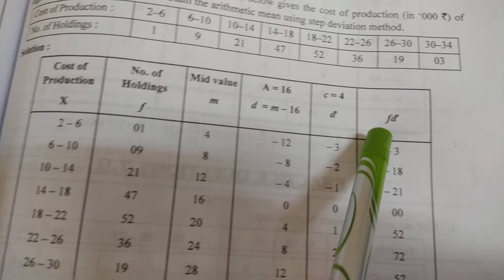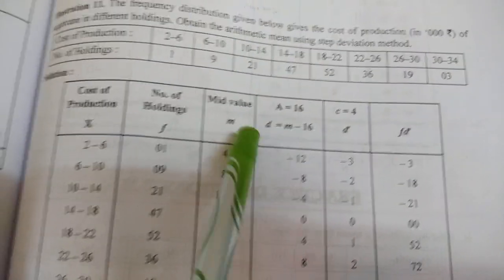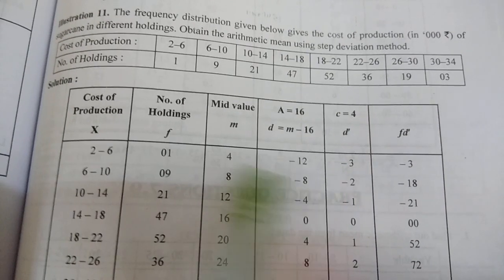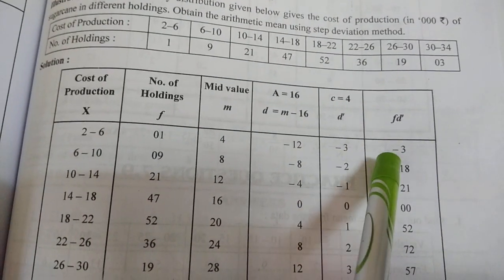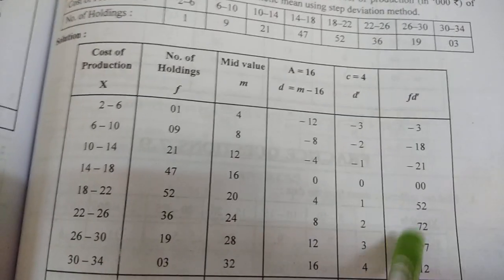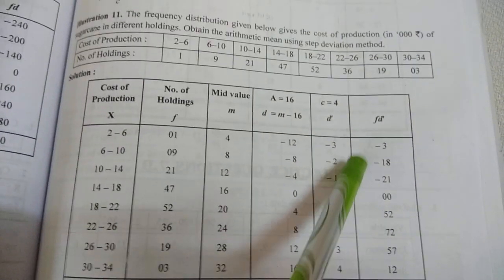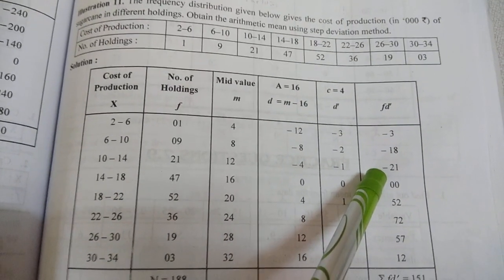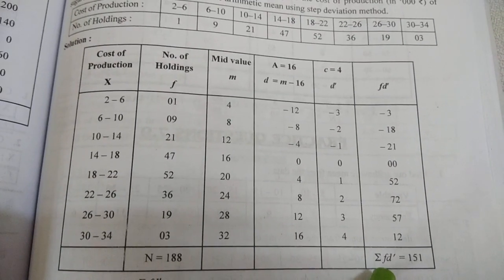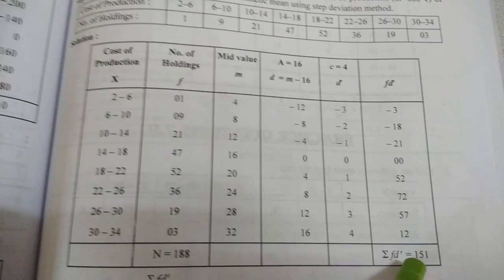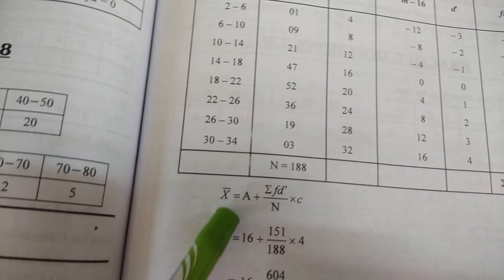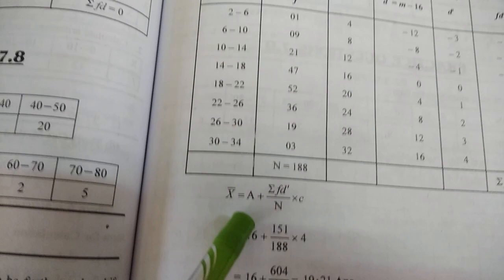The next step is fd dash, which means multiplying f with d dash. 1 multiplied by minus 3 is minus 3, 9 multiplied by minus 2 is minus 18, and so on. Add the negative values separately and the positive values separately. After that we get the sum of fd dash equal to 151. Then calculate the mean with the help of the given formula.